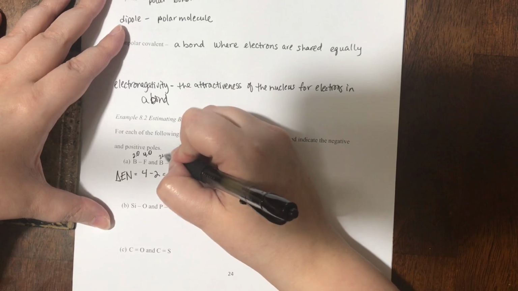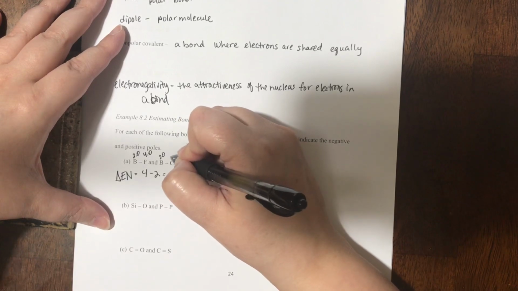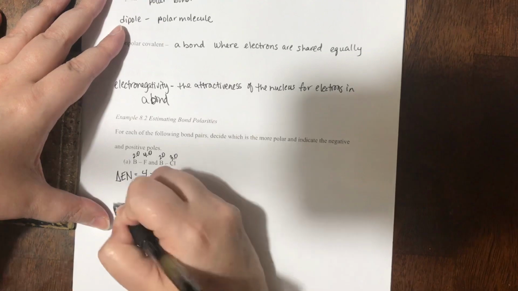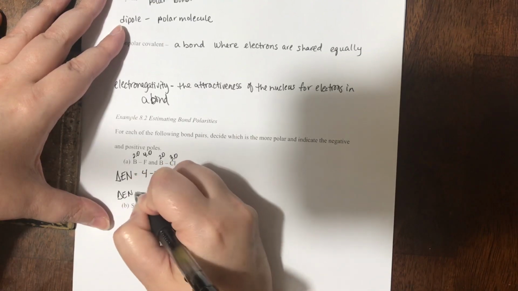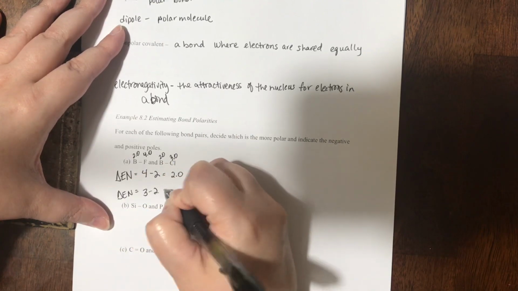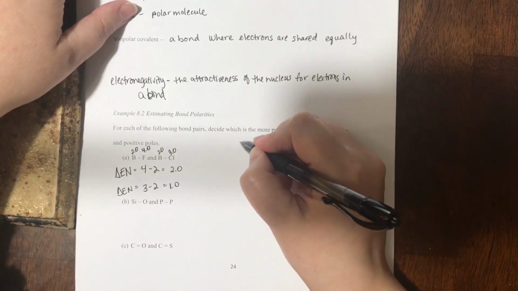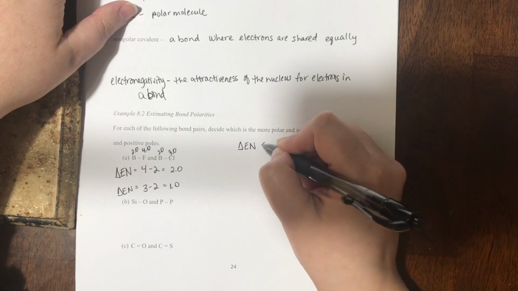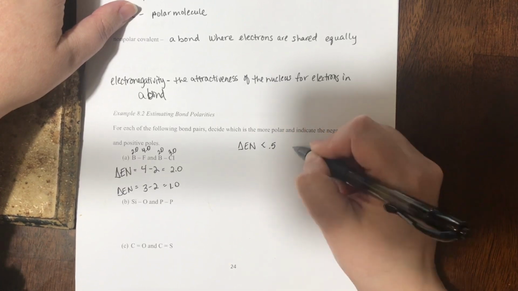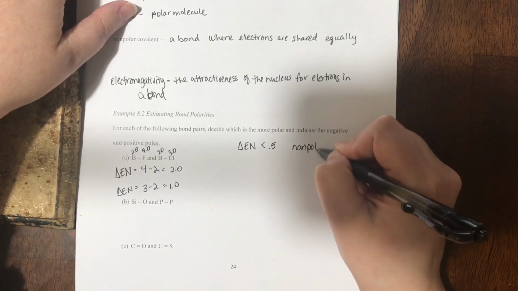B is 2.0, Cl is 3.0, so delta EN for that bond would be 3 minus 2, or 1.0. Now, if your difference in electronegativity is less than 0.5, then we consider that to be a nonpolar bond.